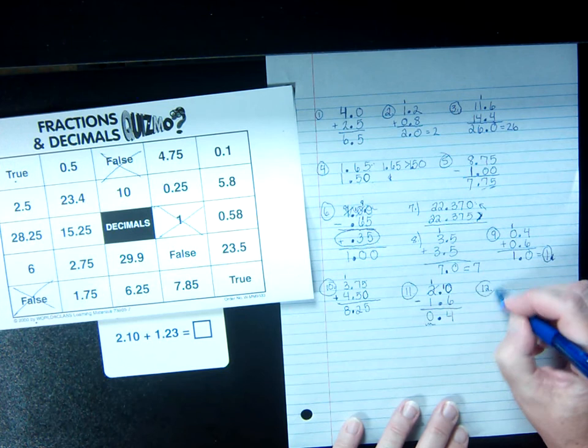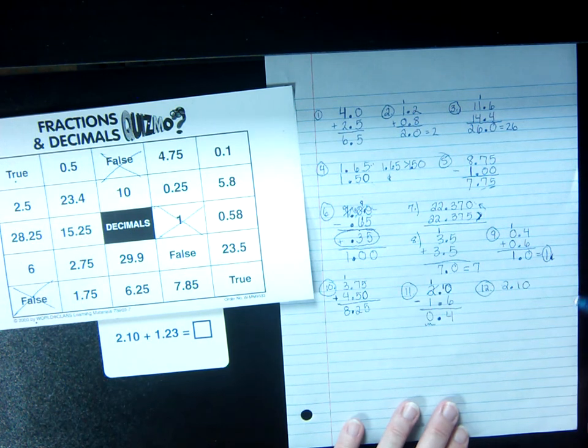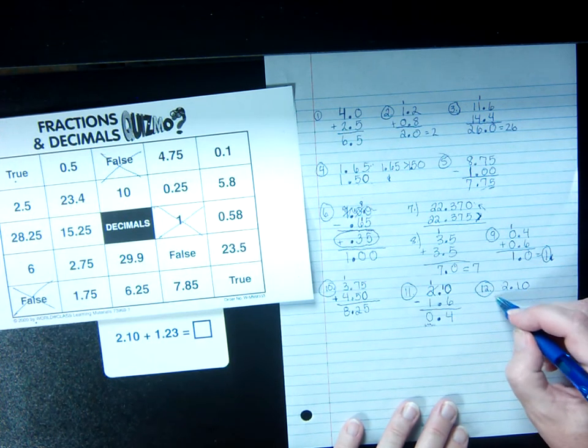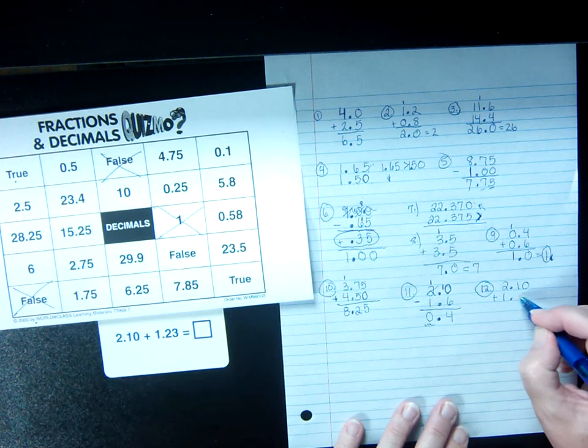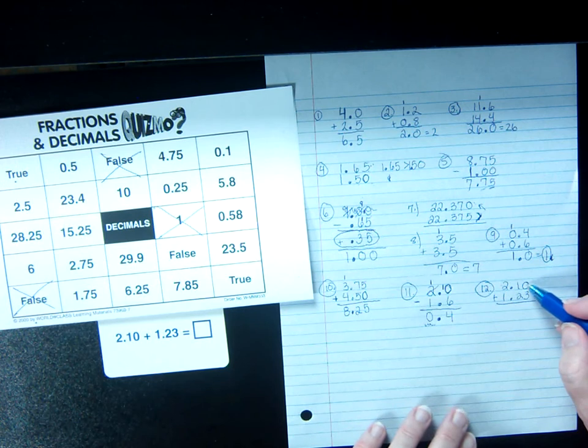We have 2 10/100. Interesting. Now see, they didn't have to put the 0 here. It could have been 2 1/10, but with the 0 here, it's 2 10/100. And then we're going to add to that 1 23/100. So they were nice enough to make them the same number of places past the decimal.